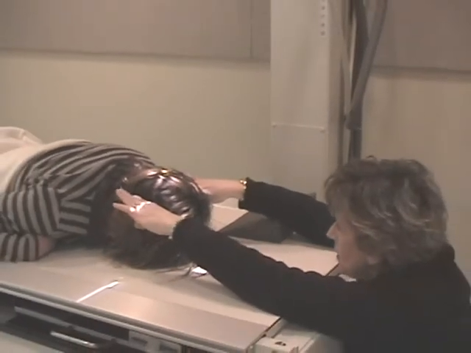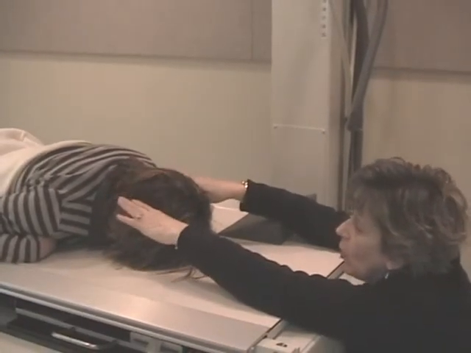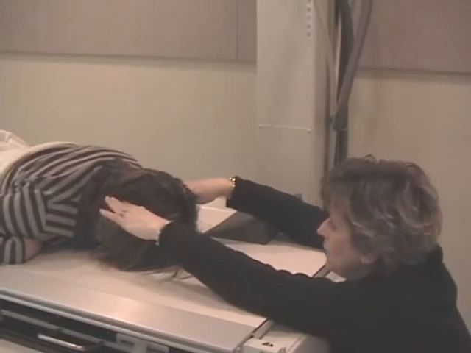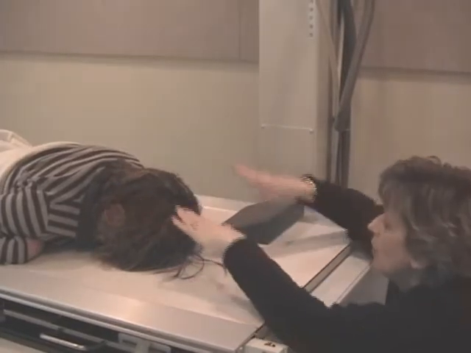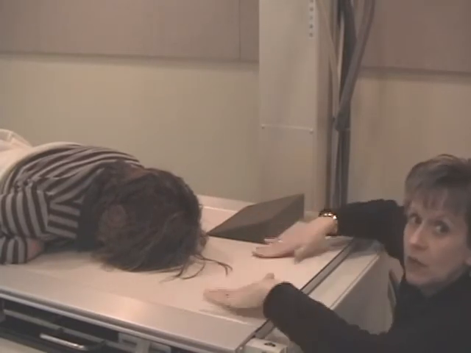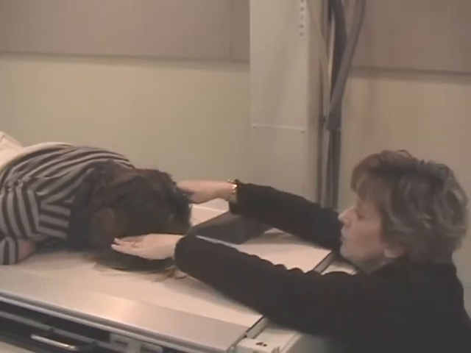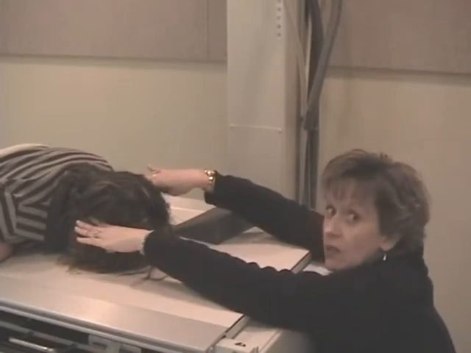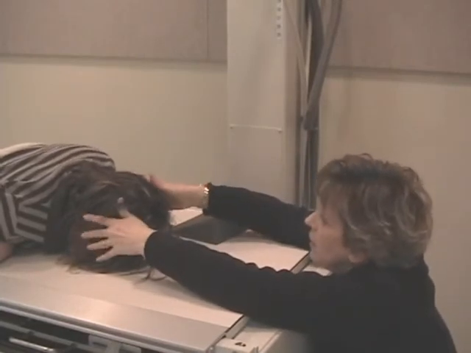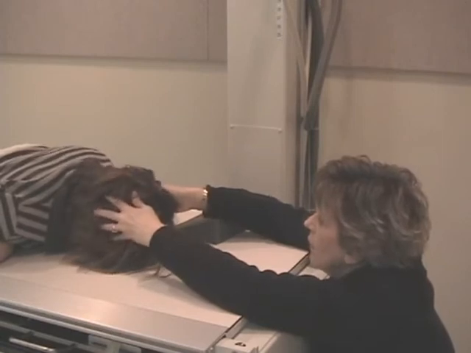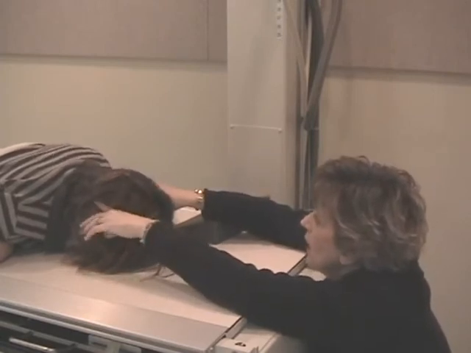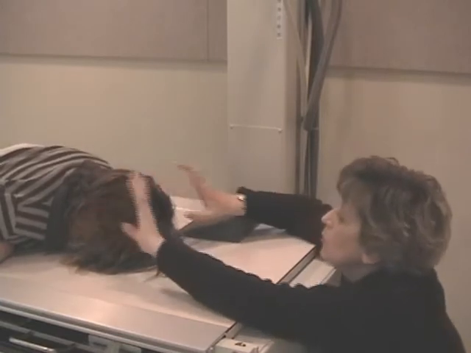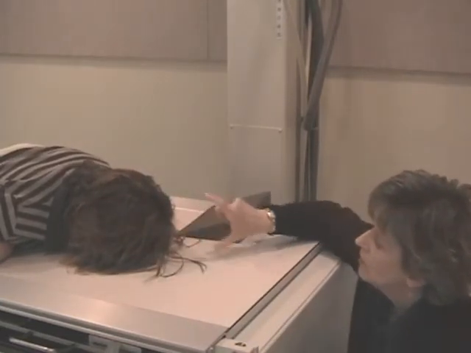And what I'm doing is I'm finding a bony landmark, and I can feel the mastoid tip on both sides, and I'm making sure that they are the same height from the table. In other words, if she was rotated, see how my hands are going to be at different heights? You don't want that. You want to have the skull not rotated, and that means the mastoid tips would be equal distance on both sides.